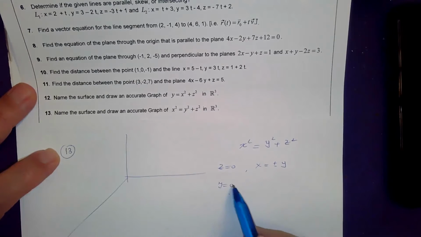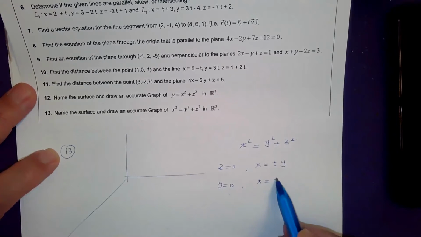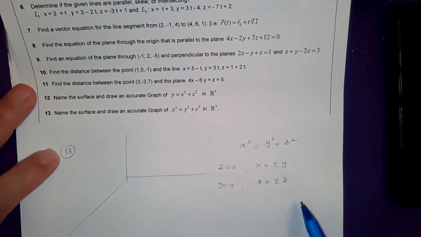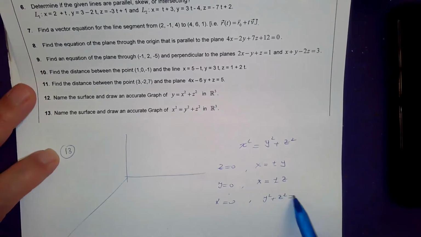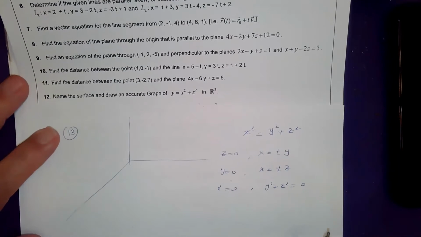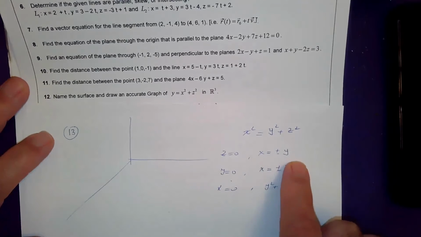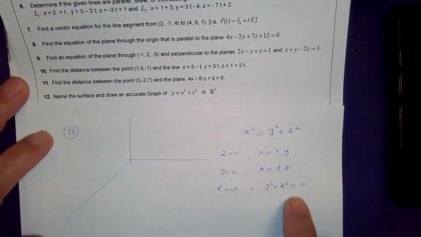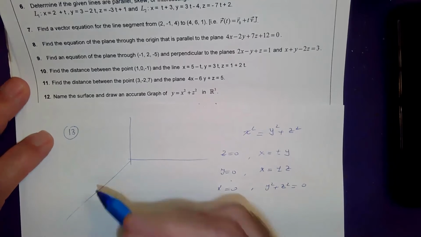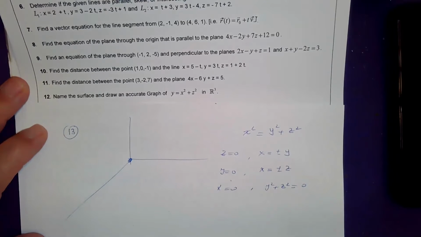On the xz plane, you get x equals plus or minus z, okay? And on the yz plane, you get this guy, which is a point. So these are intersecting lines on the xz plane, and you have a point on the yz plane. So the cone is going to go through the origin, all right?